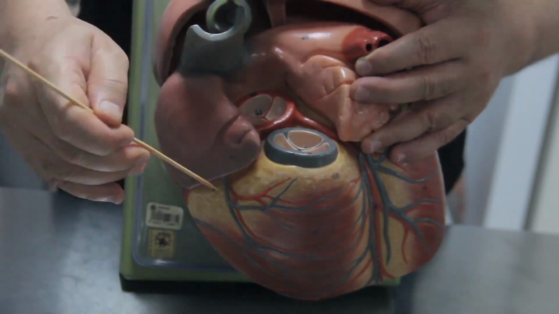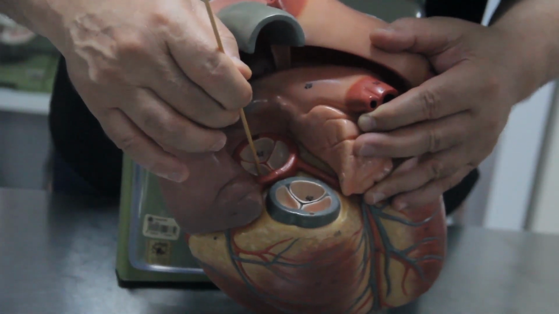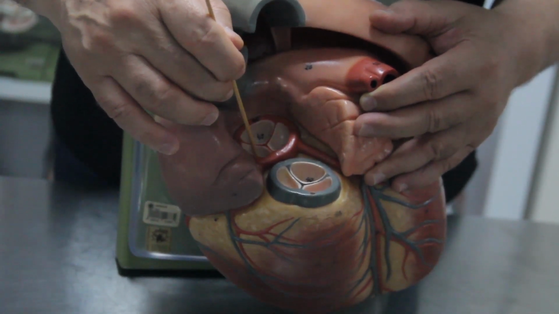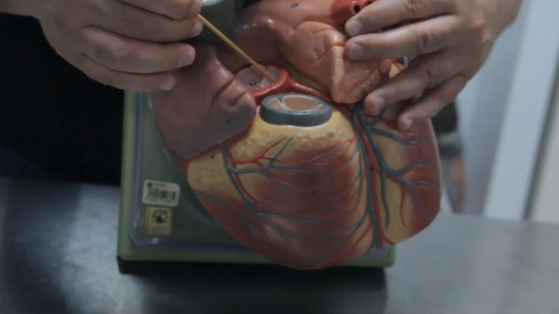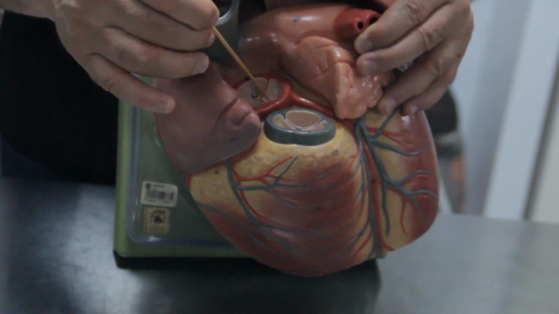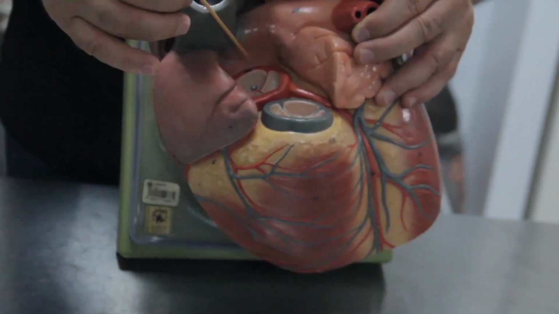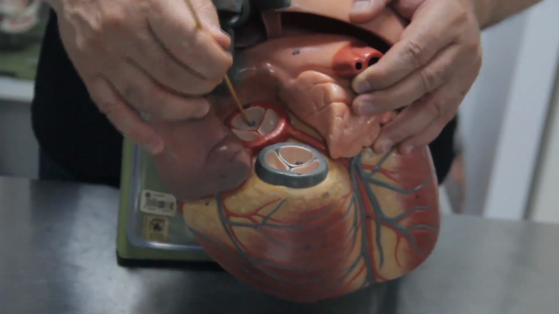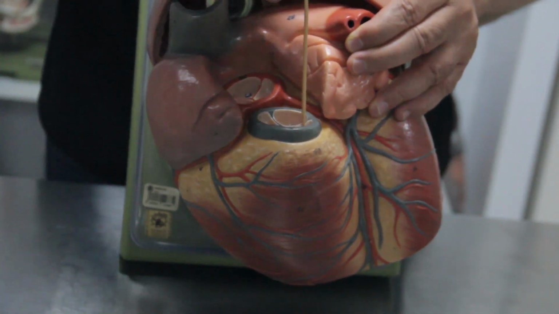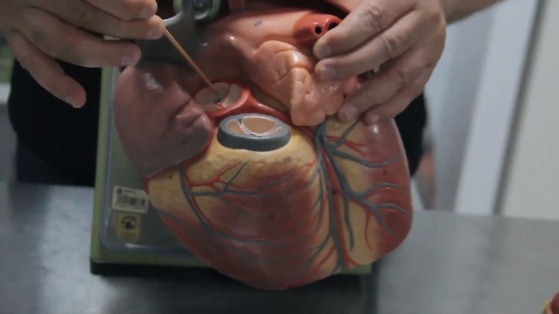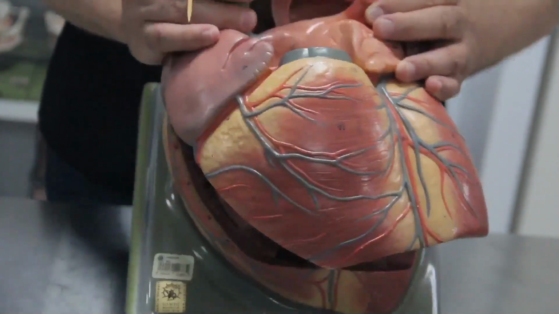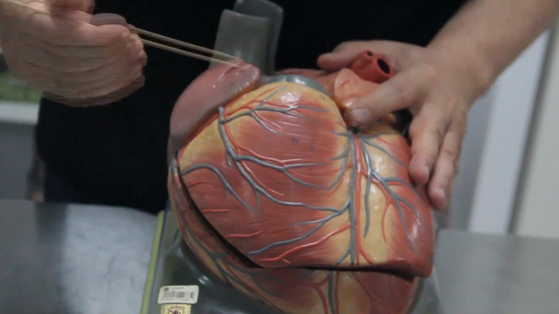So this is the right coronary artery, as you can see. It opens from the right semilunar valve or right coronary valve, and then you have the left coronary artery opening from the left coronary valve or left semilunar valve, and the one at the posterior aspect is the posterior semilunar valve. So we have the pulmonary trunk with anterior, right and left. The aorta has a posterior, right and left. Okay, so that's that. And then we have the coronary artery.